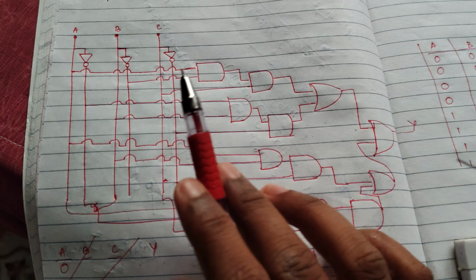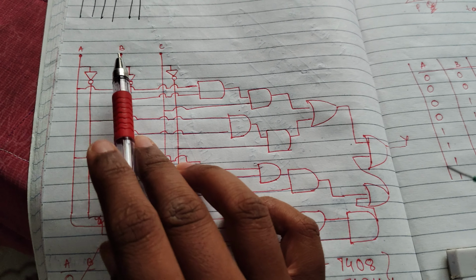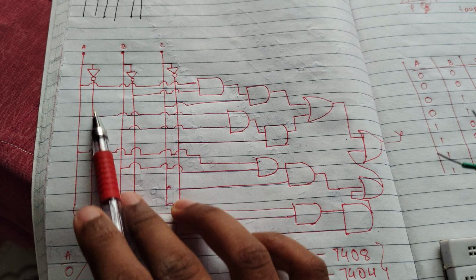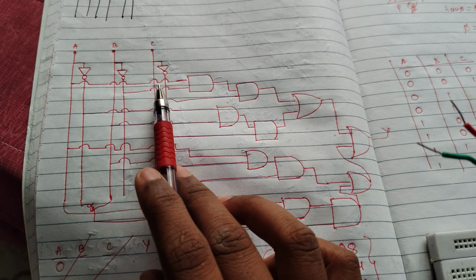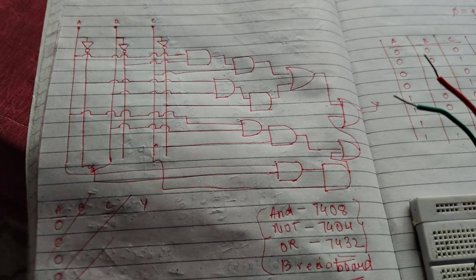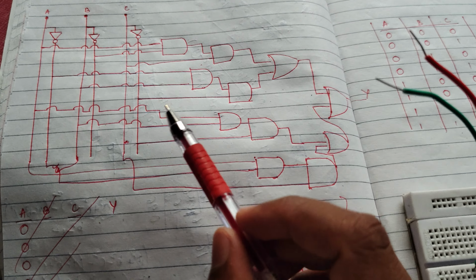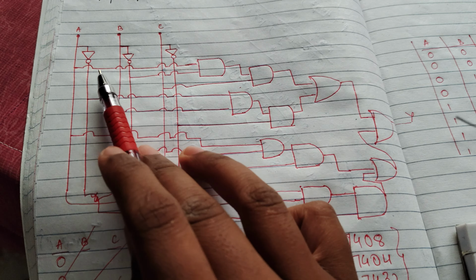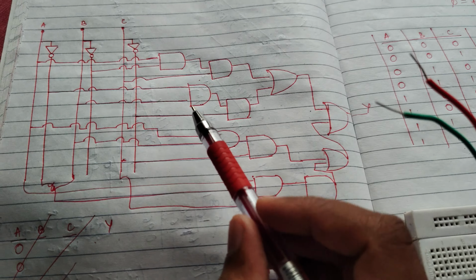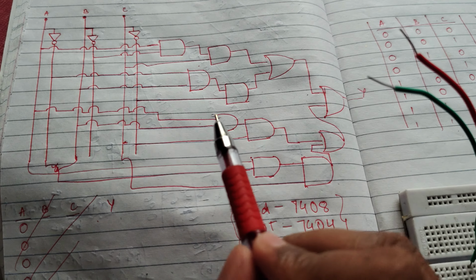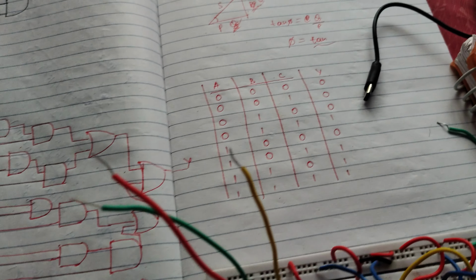To tell in brief how this circuit is made, we are going to take three inputs, that is A, B, C, and also the NOT of them. Then first we are going to see the equation. I already told in the previous video how to use the equation and derive the circuit. So first I am going to connect A. There is no need to tell about this because I have already made a previous video where I have told completely how to make this circuit, and this is a truth table.